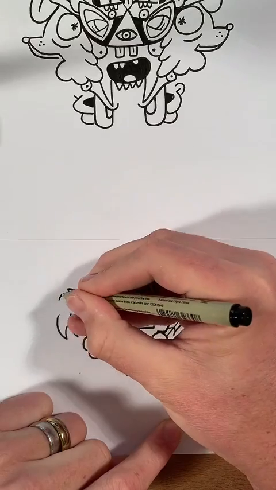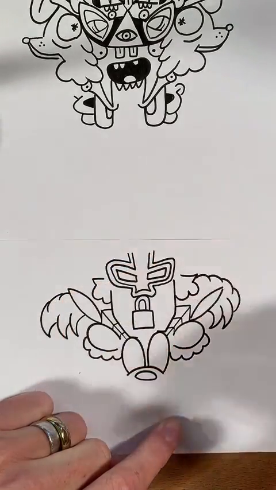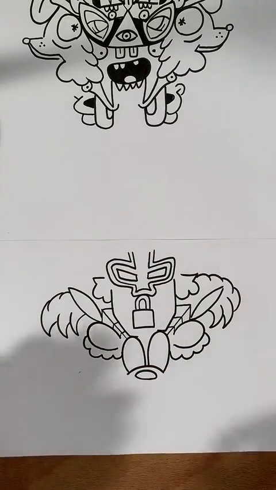It's definitely a weird drawing. I like it so far. The whole concept is pretty weird.